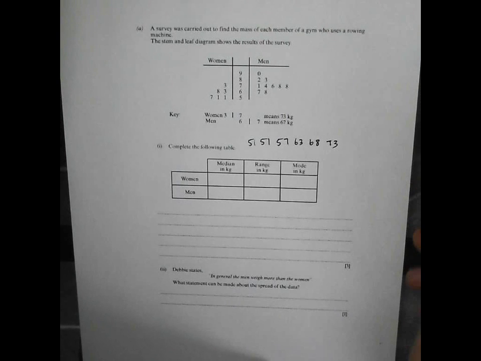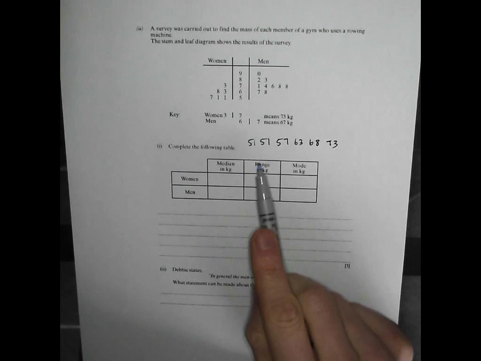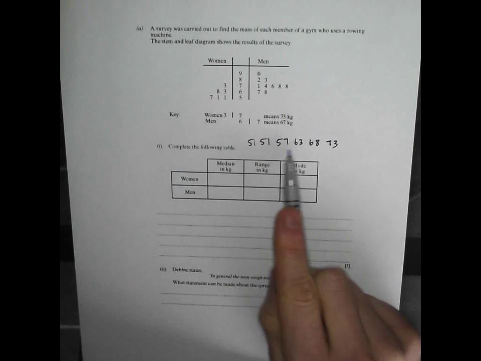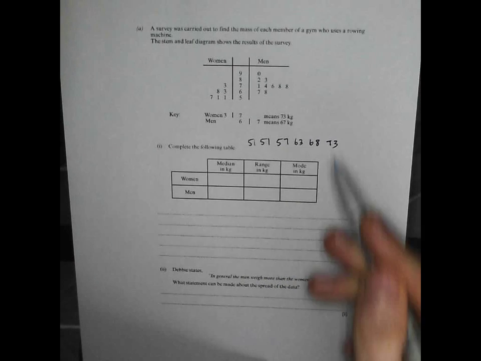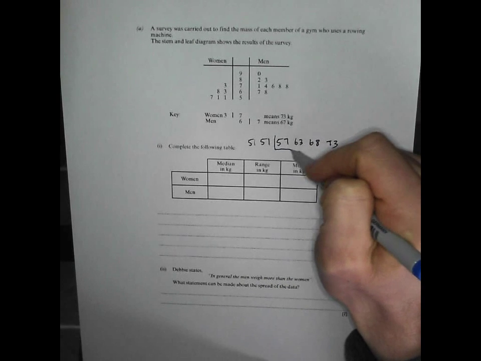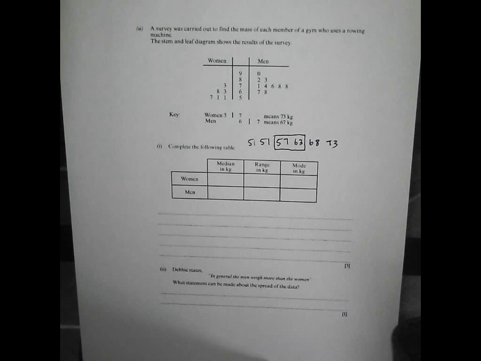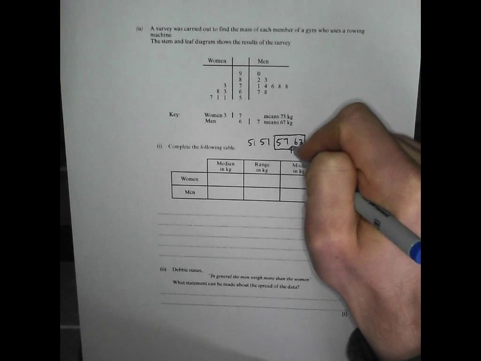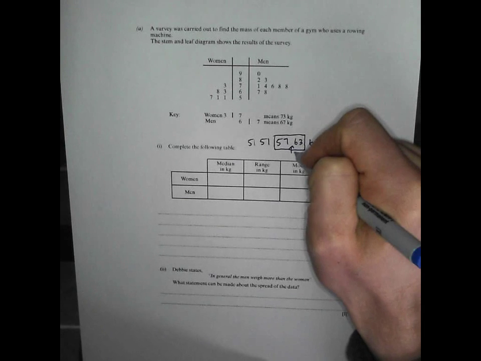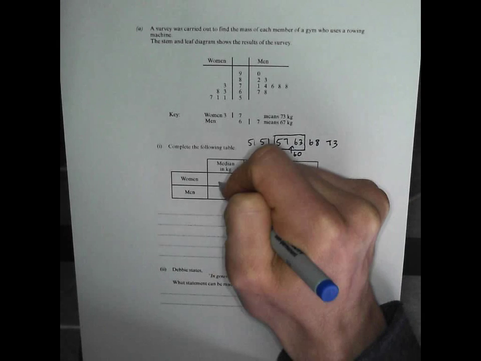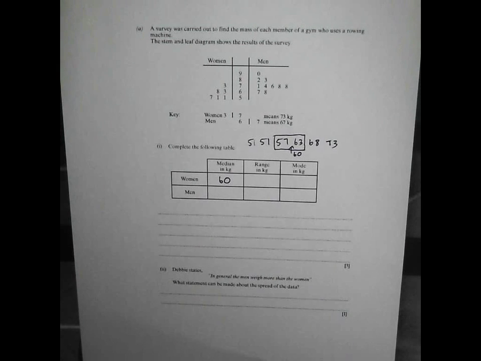And now, to find the median, we need the middle value. So we've got 1, 2, 3, 4, 5, 6. So I think the middle is going to be between those two, between 57 and 63. And slap bang in the middle of that, I think, is going to be 60. So the median kilograms for women is 60.